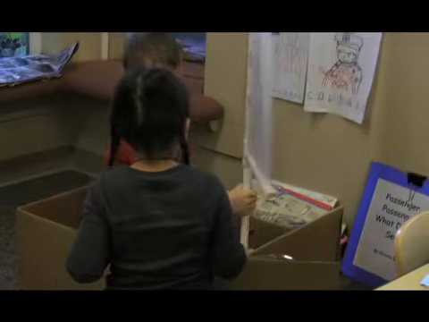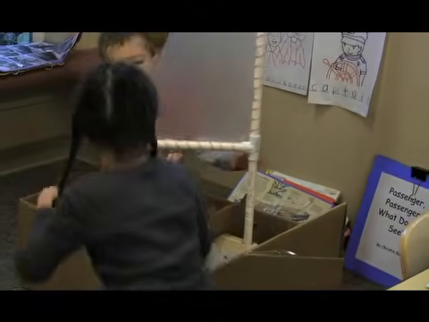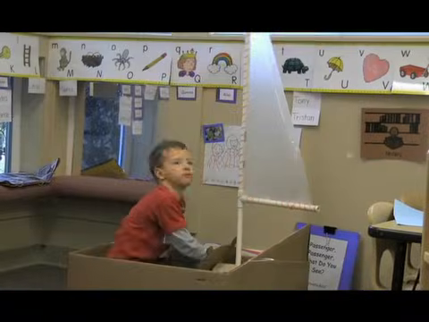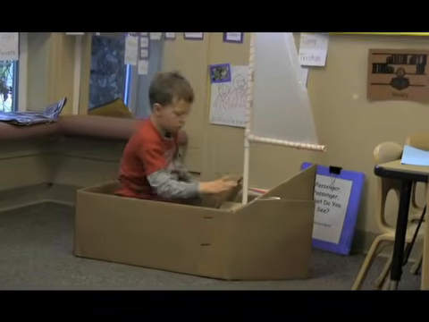What kind of boat is this one here? A sailboat. Remember we talked about fun boats and work boats? Okay, this is a sailboat. Would that be a fun boat or a working boat? It's a fun boat.